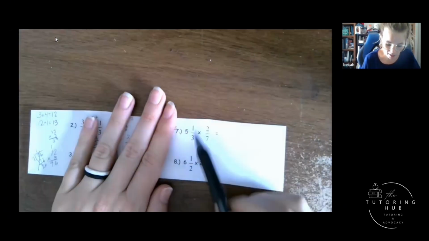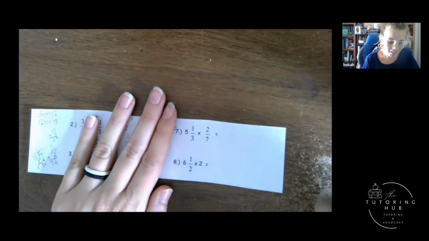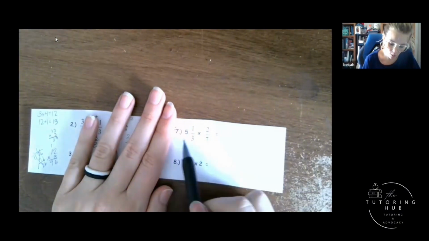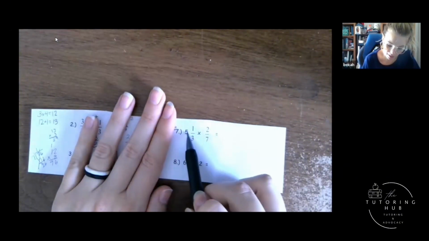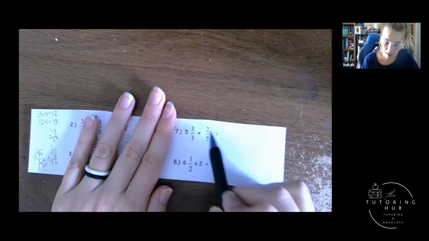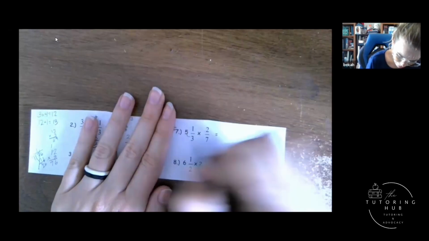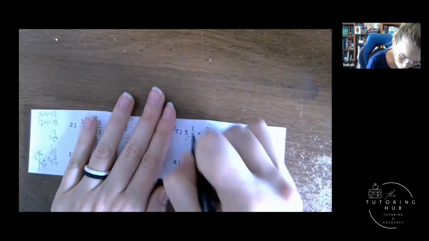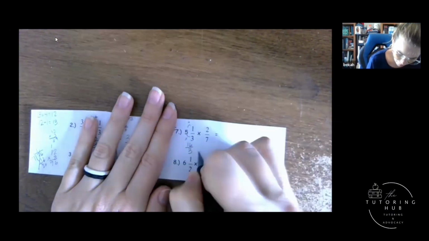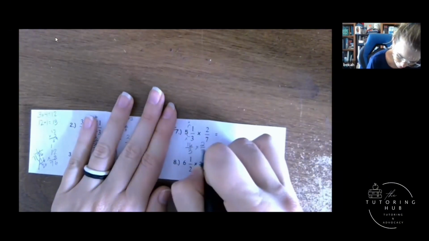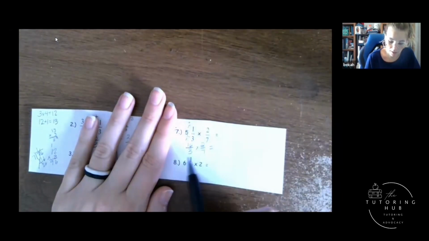So number 7, I have 5 and 1/3 times 2/7. Okay. So I can't just multiply across because I have a mixed number, the 5, the whole number with a fraction, times a fraction. Okay. So we have to create our improper fraction. So 3 times 5 is 15 plus 1 is 16. So we have 16/3. And then we just bring down the 2/7. Now we can multiply straight across.